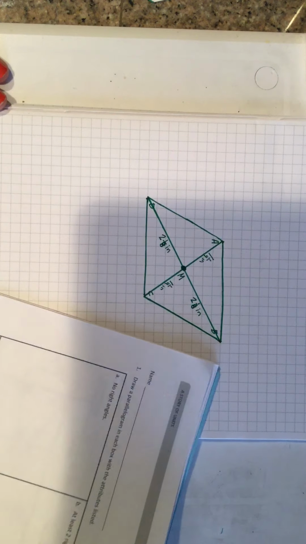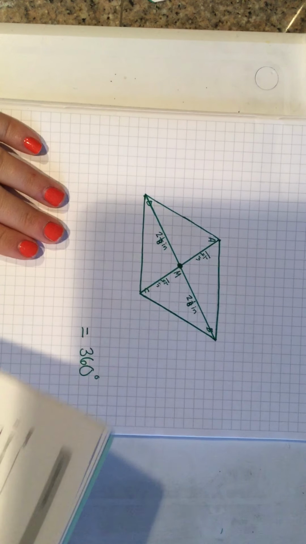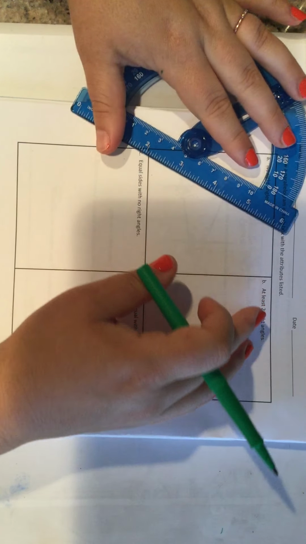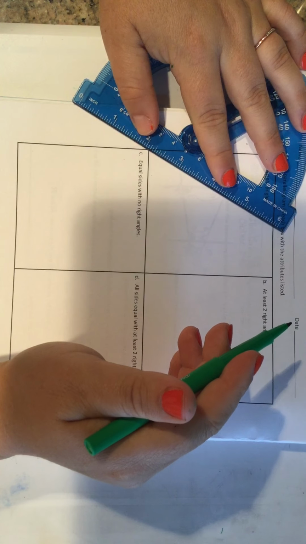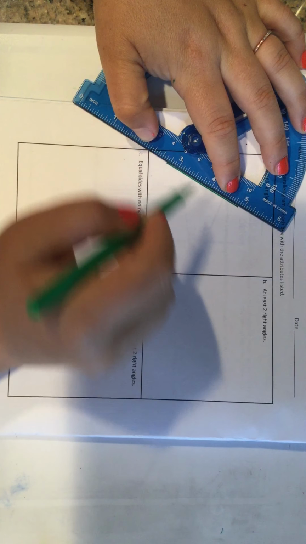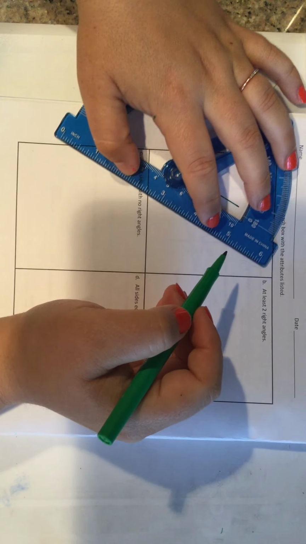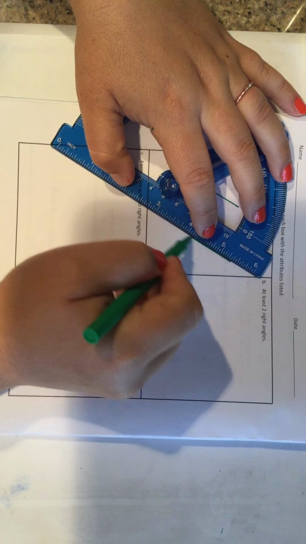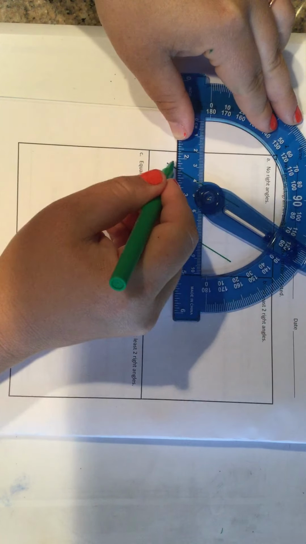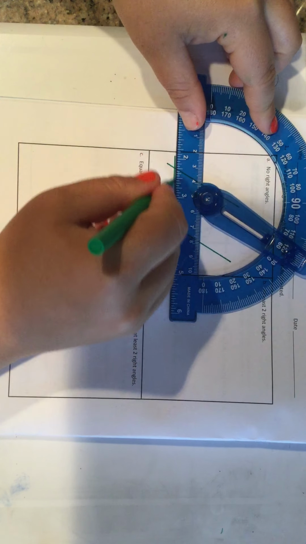It's harder to draw on this paper, so make sure it's straight.